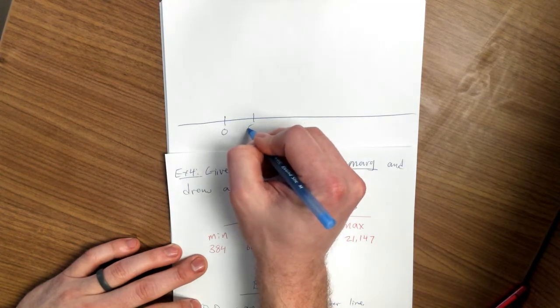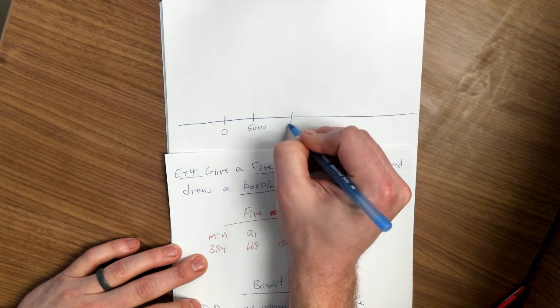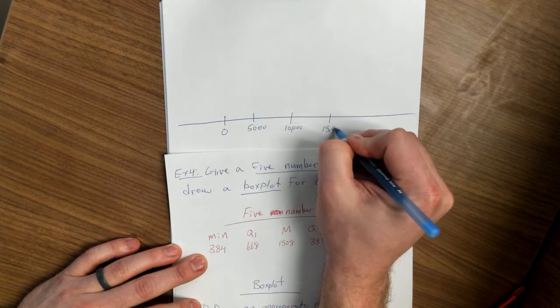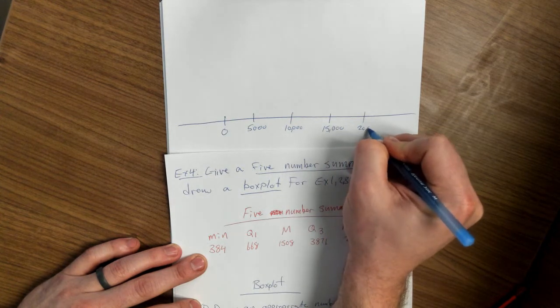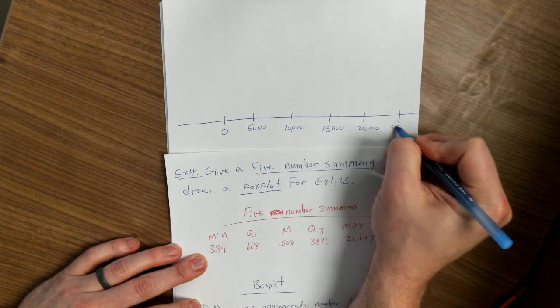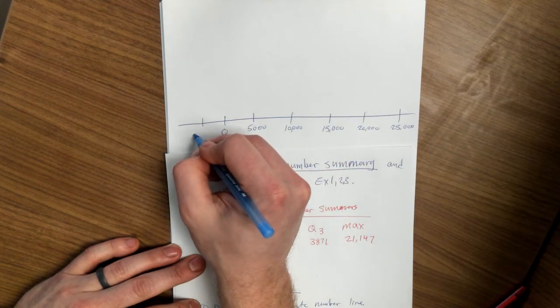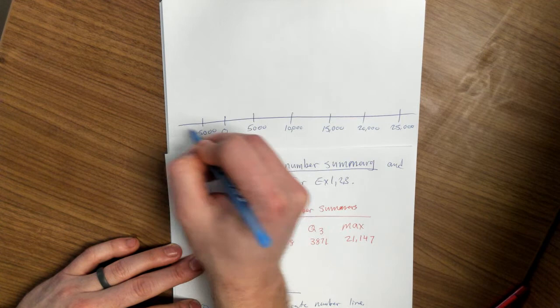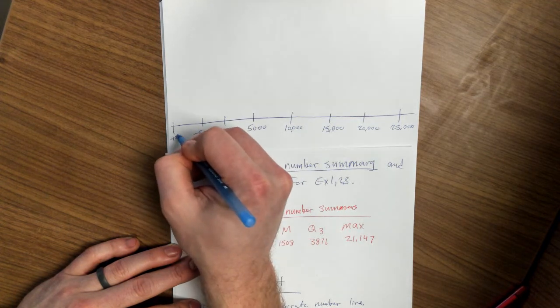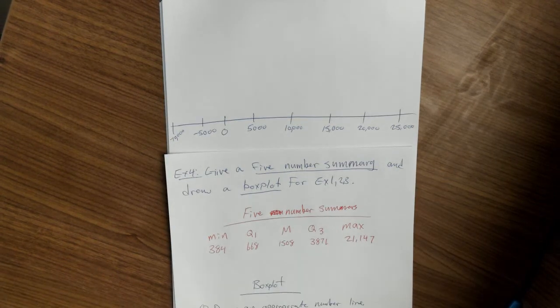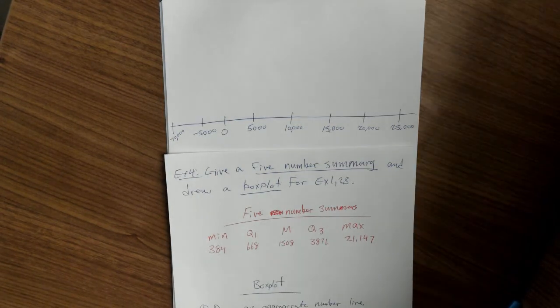So 5,000, 10,000, 15, 20, and 25. Always go past your data point. And then to take care of the fence, we want to go backwards also, because remember the fence is minus 4,000. So I'll go back to minus 10,000 here. So that's appropriate there.